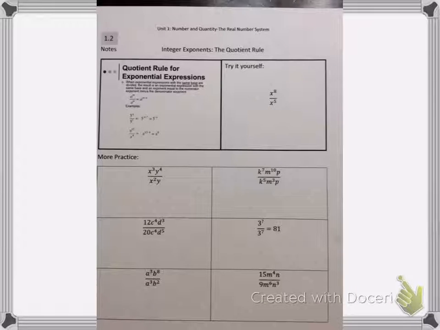This is section 1.2. We're going to go over the quotient rule today for exponents. That quotient rule talks about when we're dividing two exponential expressions, like right here in this example, where we have a to the m divided by a to the n. Again, you have to have the same base. Both of them have the base of a. When that happens, you can subtract the exponents, so you get a to the m minus n.